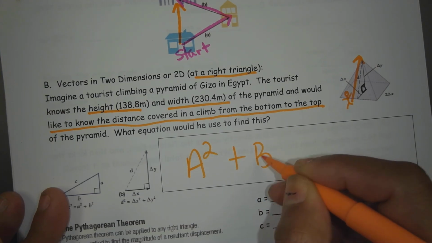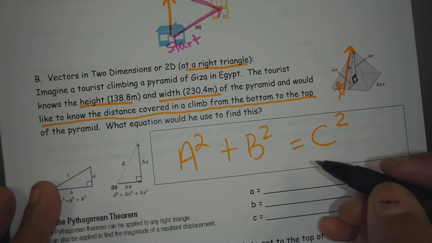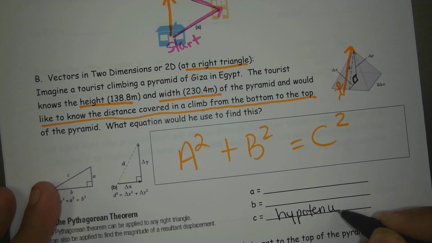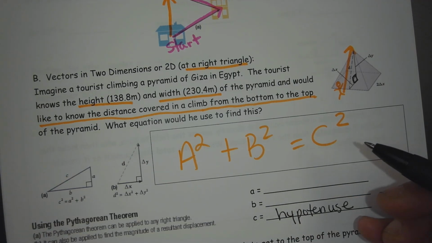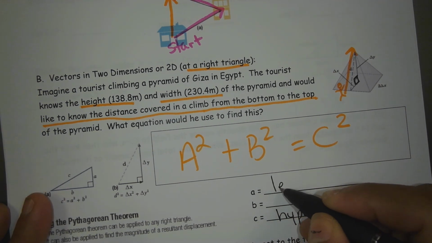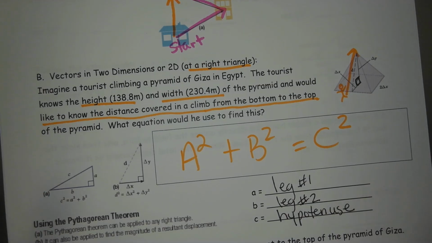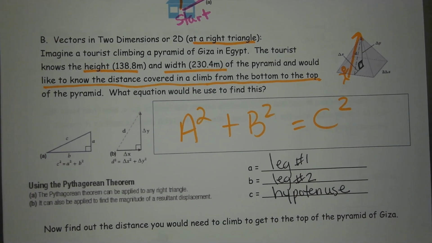A squared plus B squared equals C squared. We all know that C squared is the hypotenuse, and A squared and B squared are going to be the legs, right? So I'm going to call this leg number 1 and leg number 2.